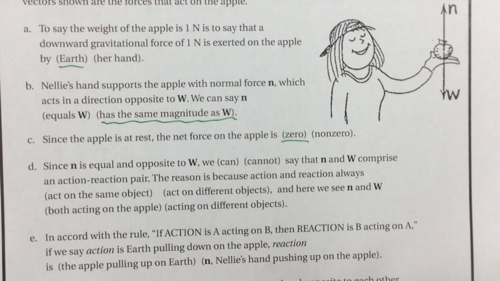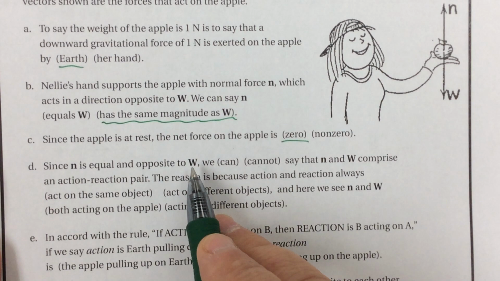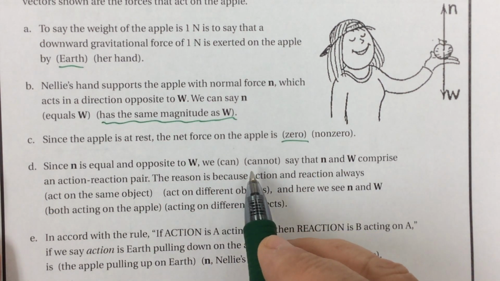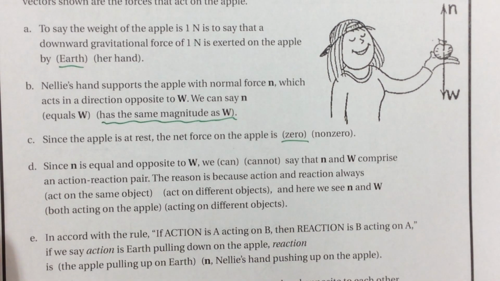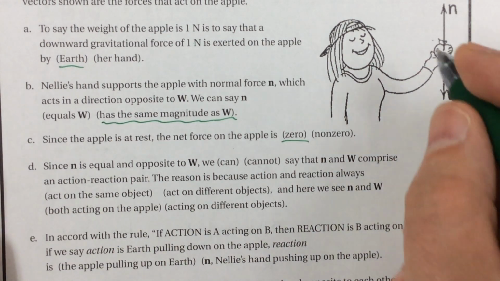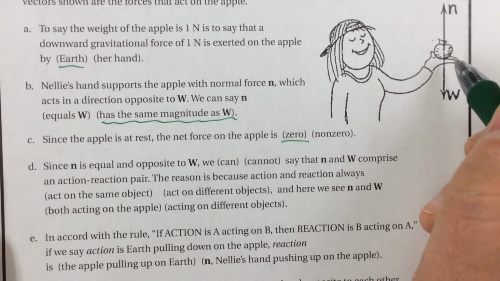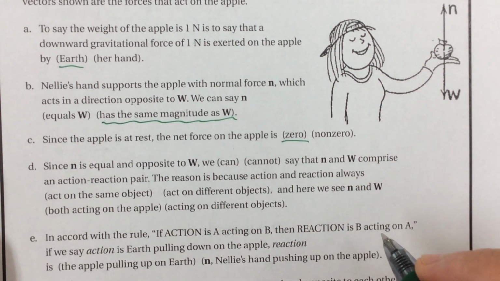So far, so good? All right. D, since N is equal and opposite to W, we can say, or we cannot say, that N and W comprise an action-reaction pair. So here's where I want you to be careful. If W is being pulled by the earth and N by the hand, then I've got two forces acting on that apple.